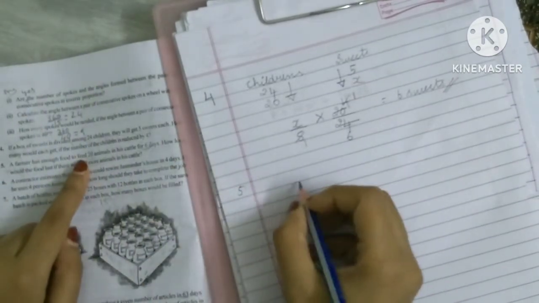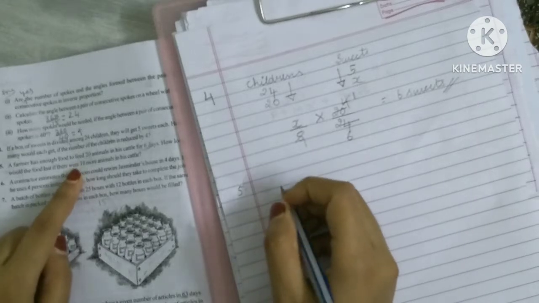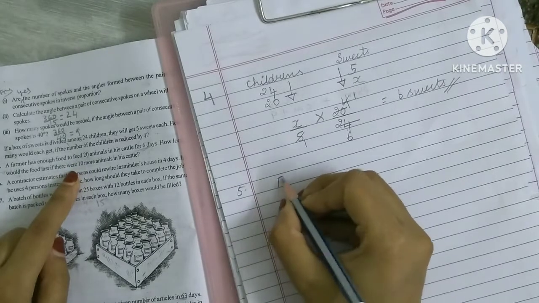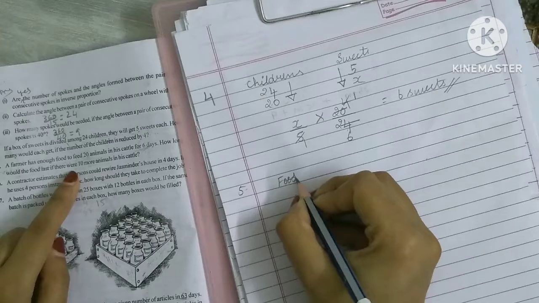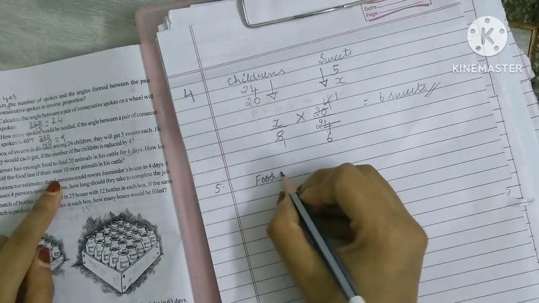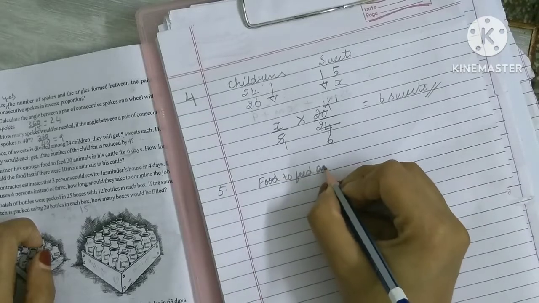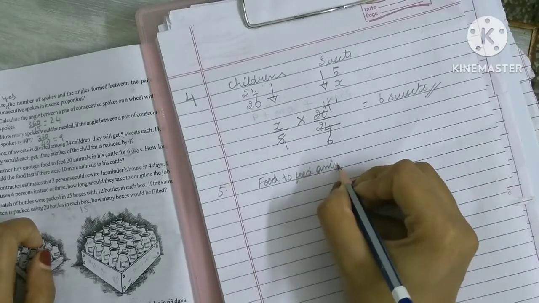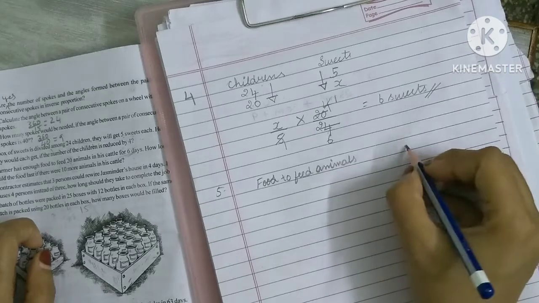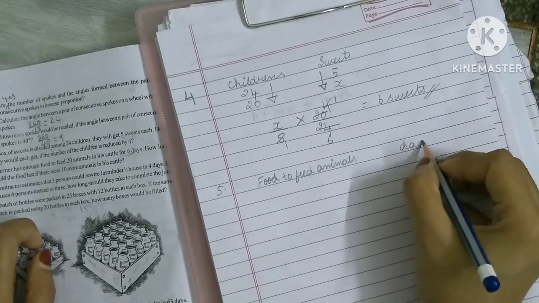Shall we make 2 columns here? Here, animals, and here, days it will last, right?